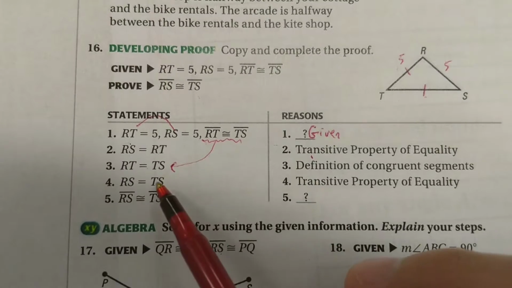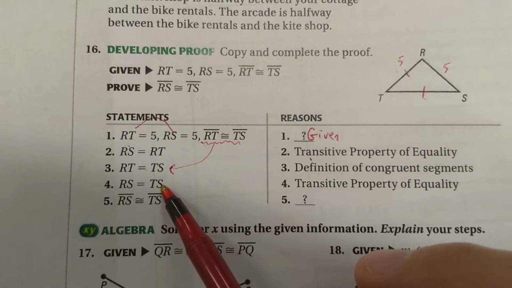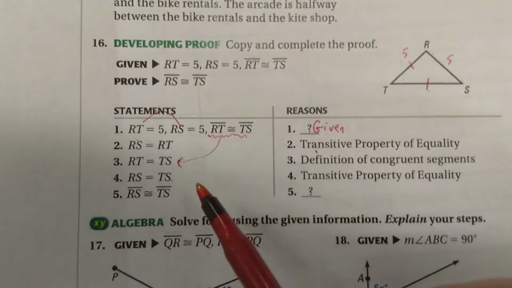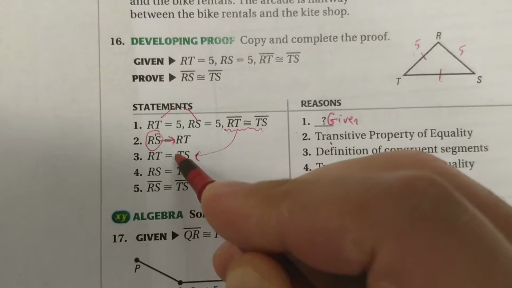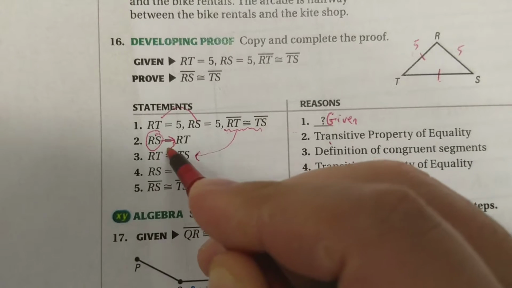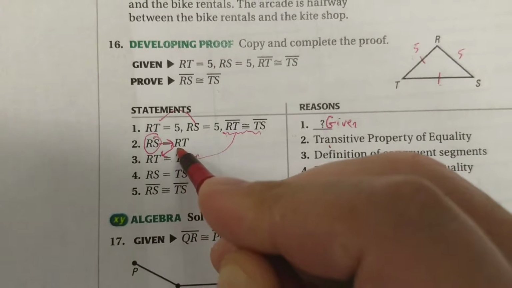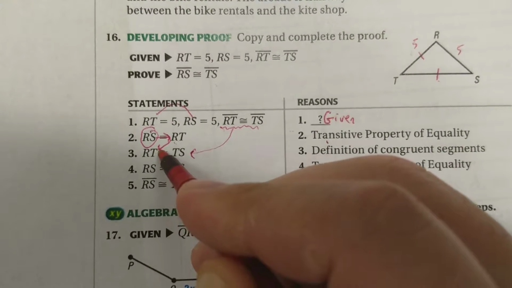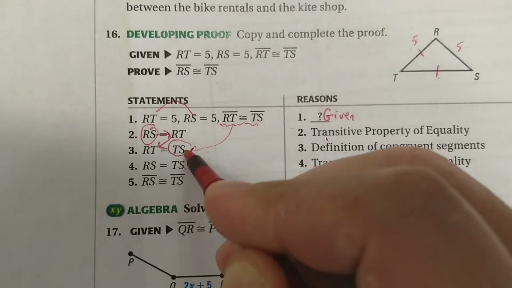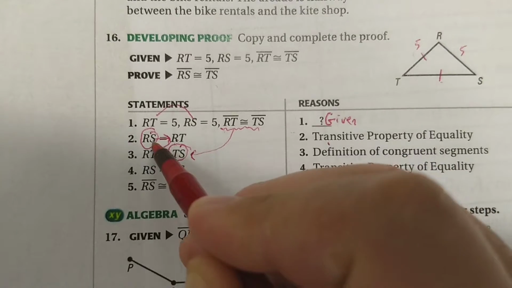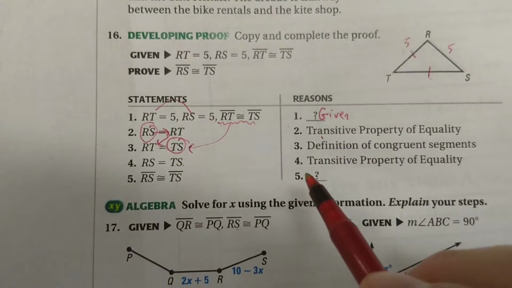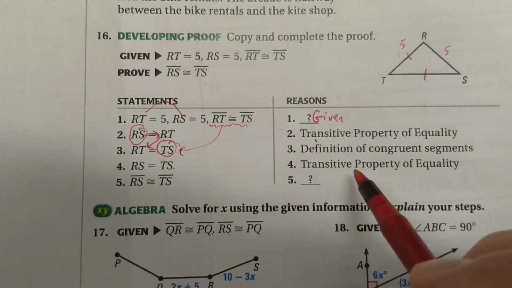And then the next thing says that RS and TS are equal to one another. And really what's happening here is we're saying, well, if RS is equal to this guy, RT, and RT is kind of the middle item that we're talking about, RT is equal to TS. If that's equal to RT and RT is equal to TS, then these two must also be equal. That's another example of the transitive property of equality.